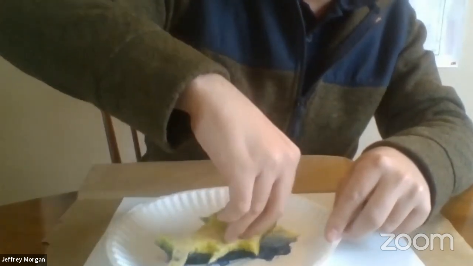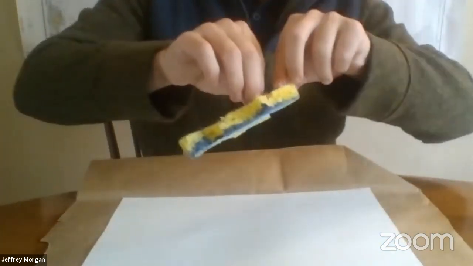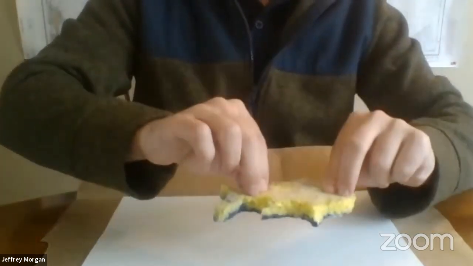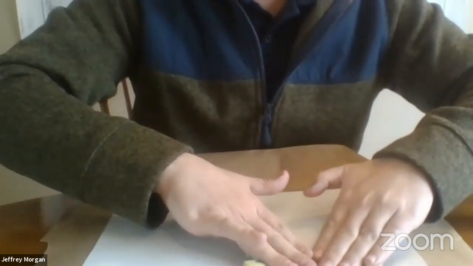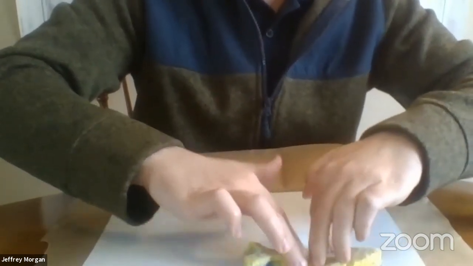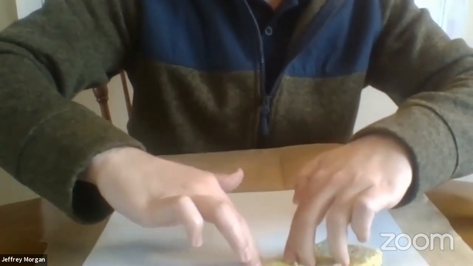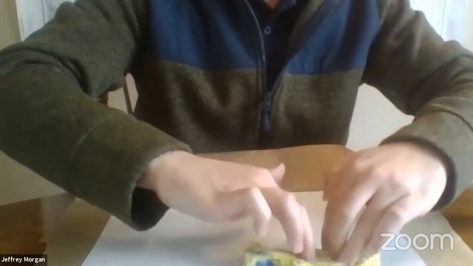And once it looks like you have all that paint, you're going to transfer your sponge to your canvas, and you want to make sure that you're pressing down evenly on your fish and that you're including all of the fins so that the paint is being transferred to your canvas.